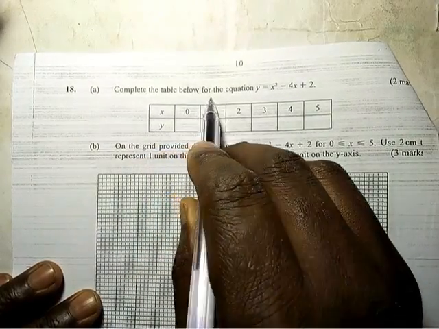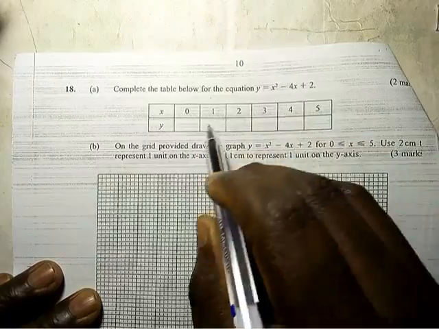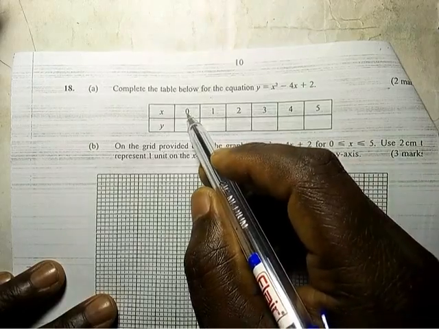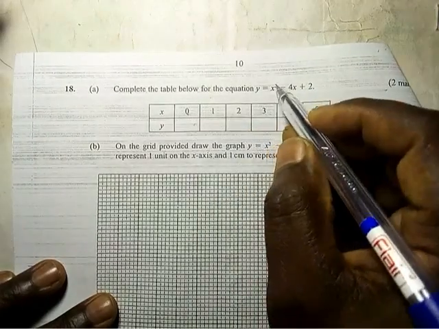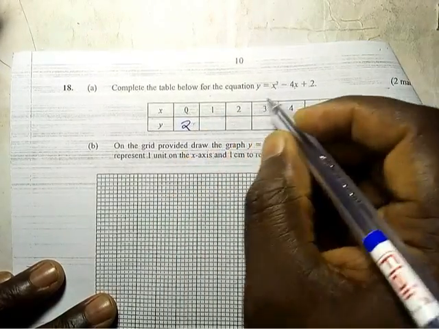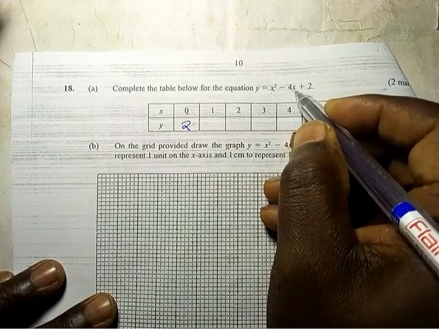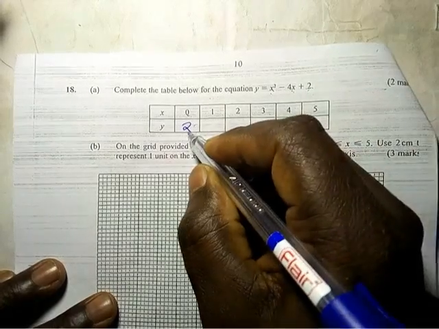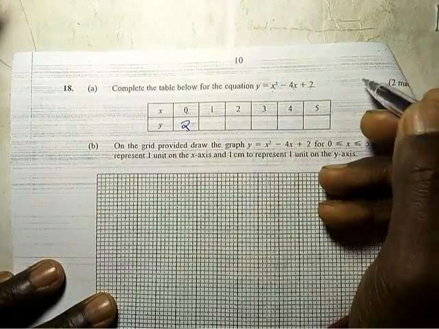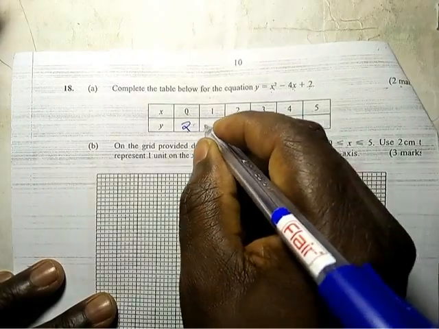Complete the table below for the equation. You have 2 marks for completing this, just taking the value of x. For example, when x is 0, the answer is going to be 2. 0 minus 0 is 0, 0 plus 2, the answer is 2. So you substitute these values and get this. You have a calculator, so you will use it and get the values there.